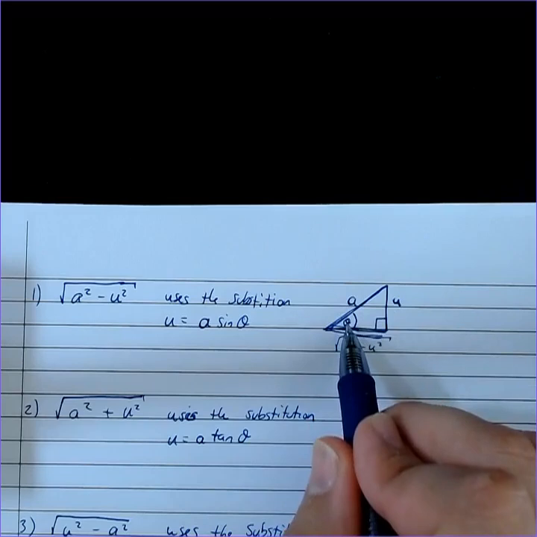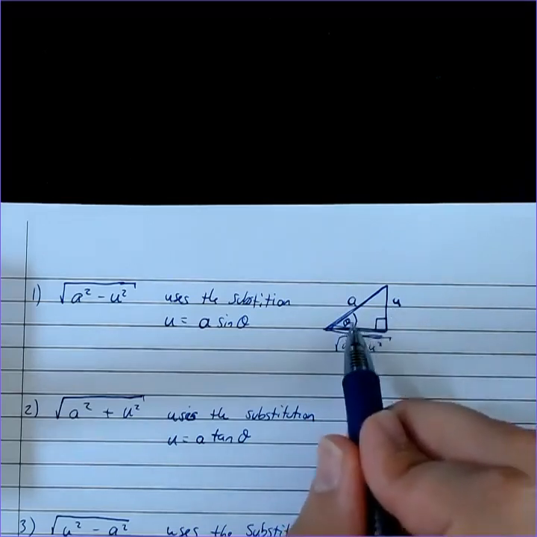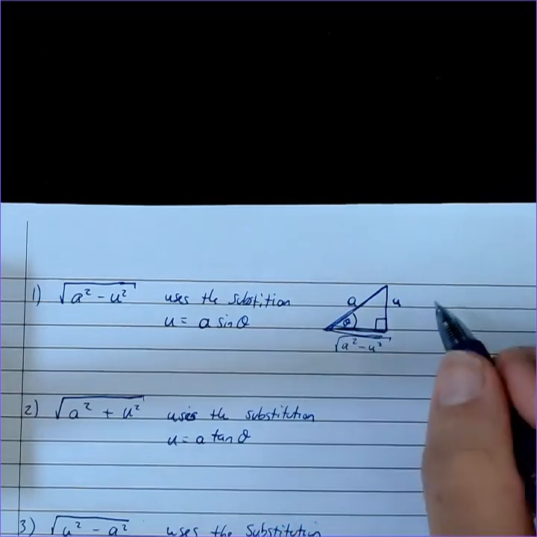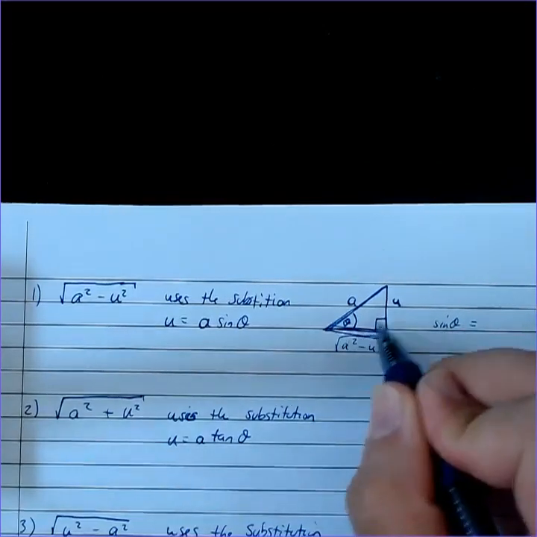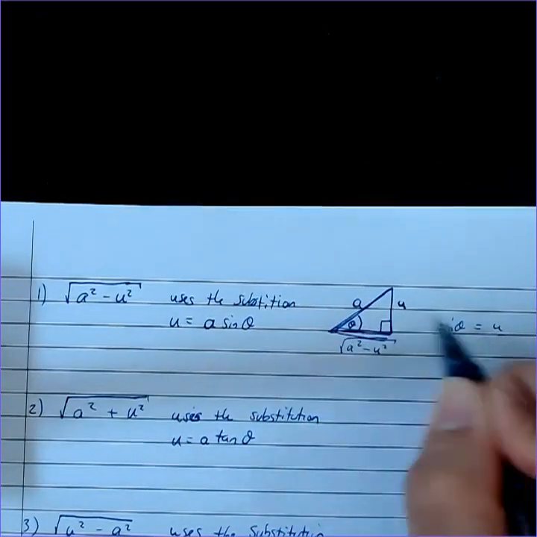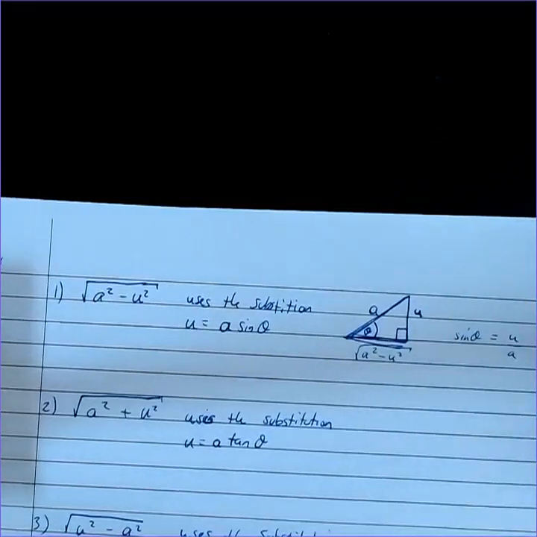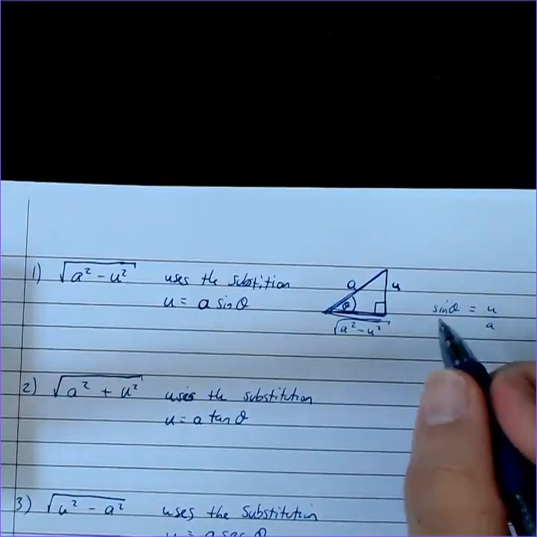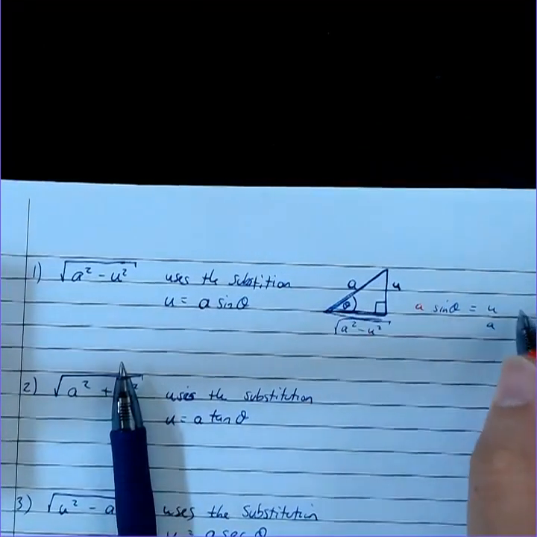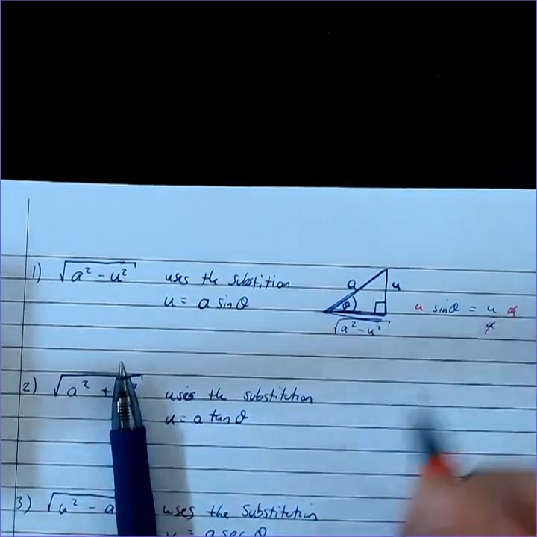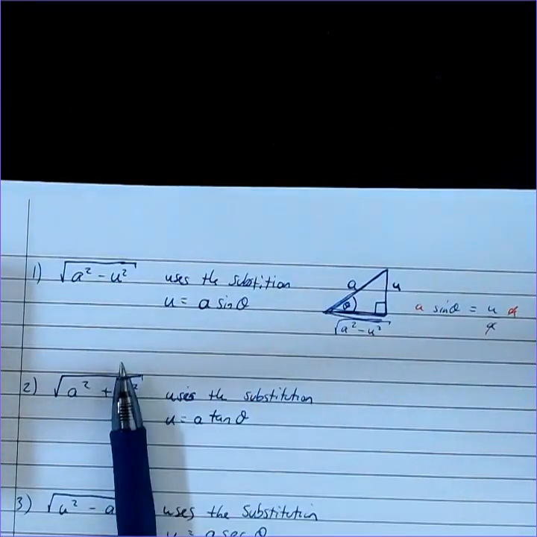Oh, okay, so then that must mean that, well, opposite over hypotenuse, that's the sine of theta. So that means that the sine of the angle theta must be the side opposite, u, over the hypotenuse, a. And if you multiply both sides times a, we get a sine theta is equal to u.